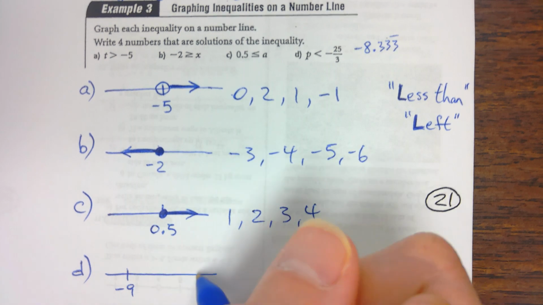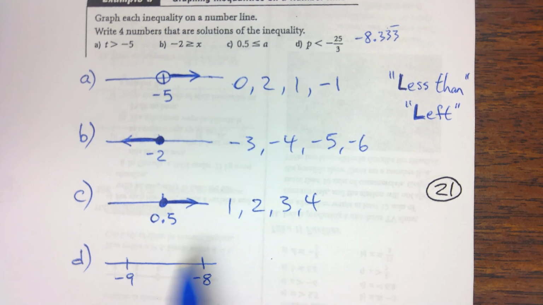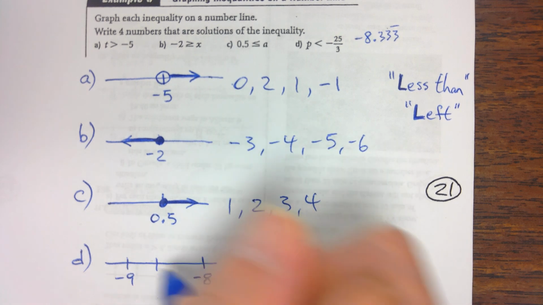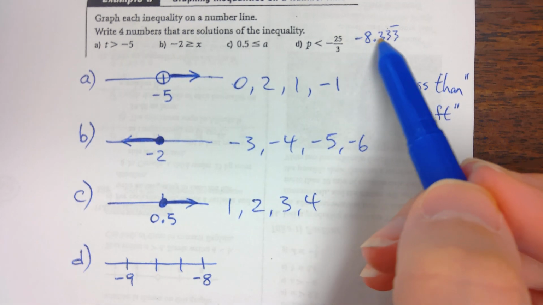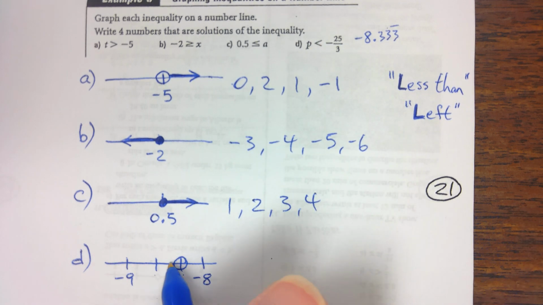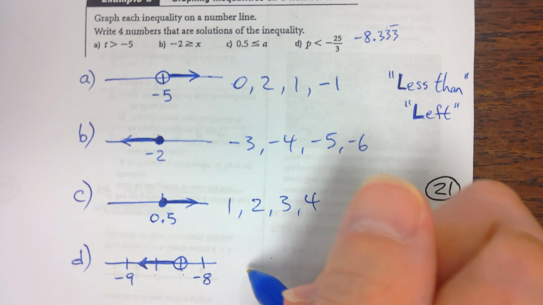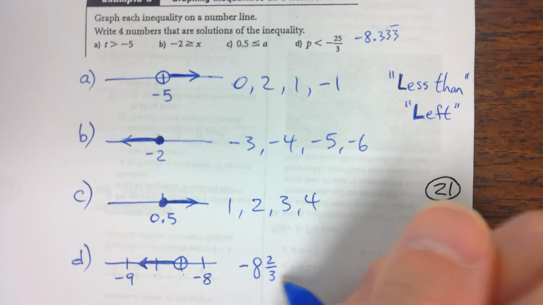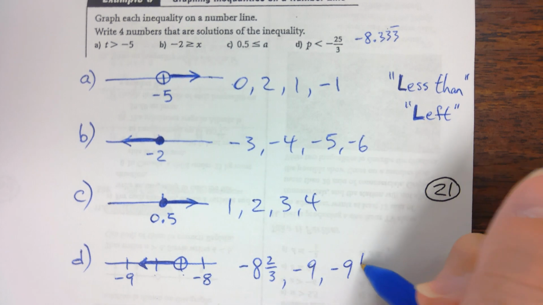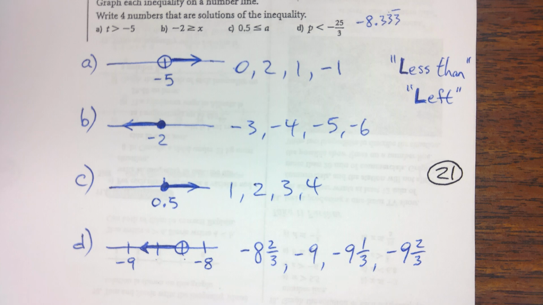That's right. And how many sections are between -8 and -9? It's -25/3, so how many sections should I draw in between? 3. Yeah. Because this is -8.333, I know it is right here, because this is -8 and 1/3, -8 and 2/3, and -9. Since it's less than, it means to the left, and there we go. Because I want to be creative, I'm going to say -8 and 2/3, -9, -9 and 1/3, and -9 and 2/3. See how creative your teacher is?